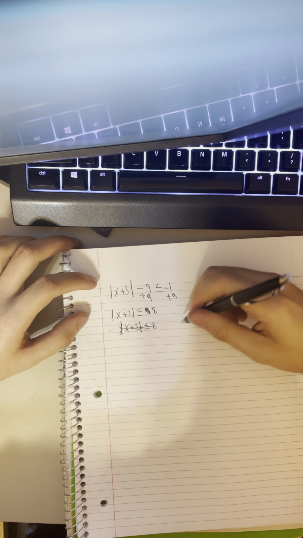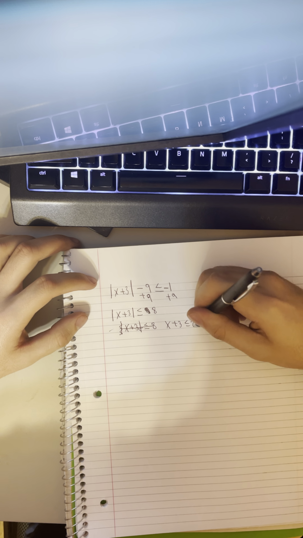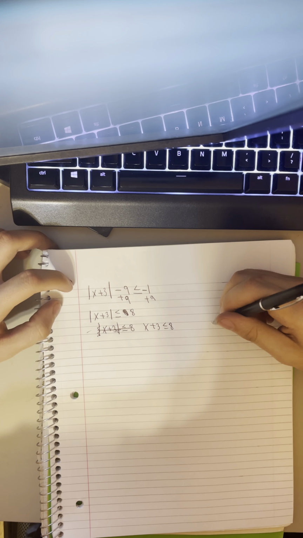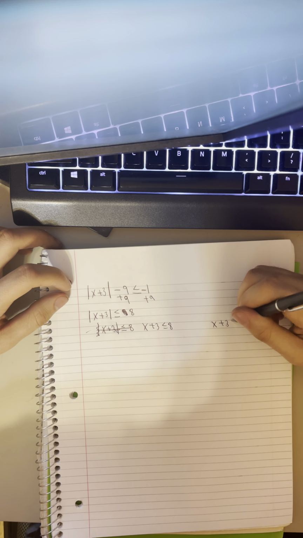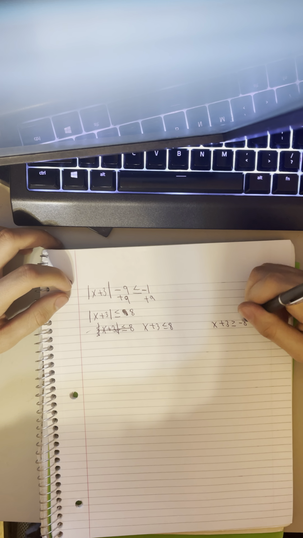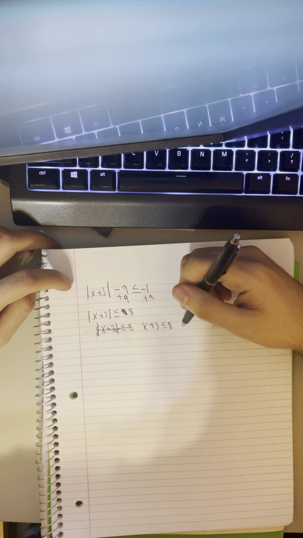I'm going to go ahead and just rewrite this problem. When you change it to a negative 8, you actually end up flipping the sign. And so then from here, you're just going to work it out.